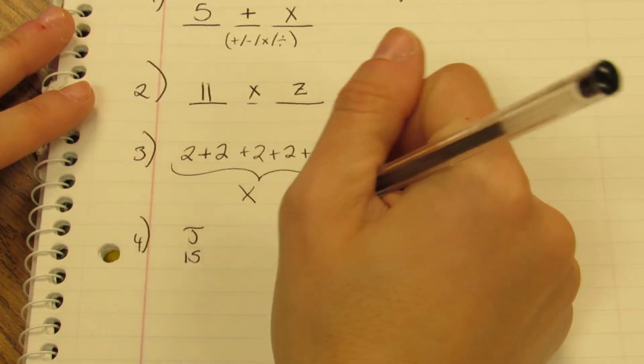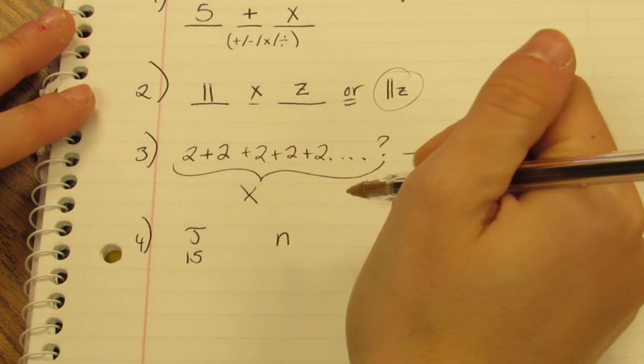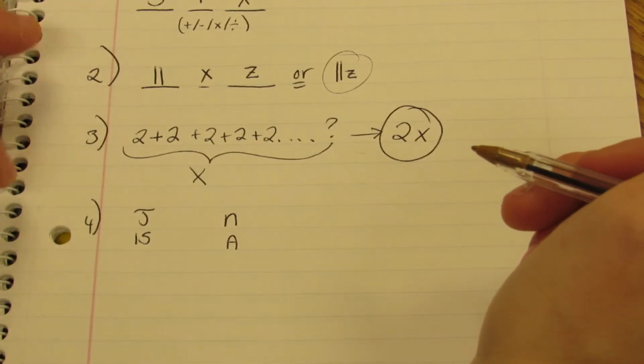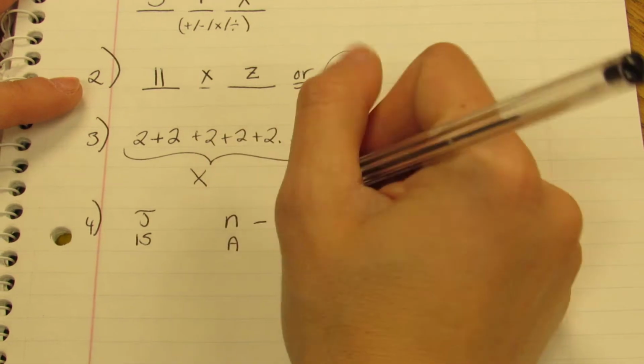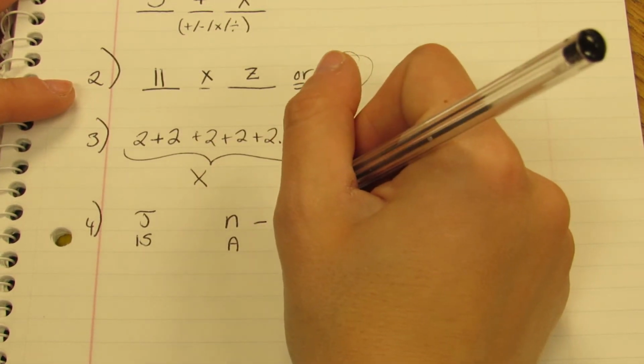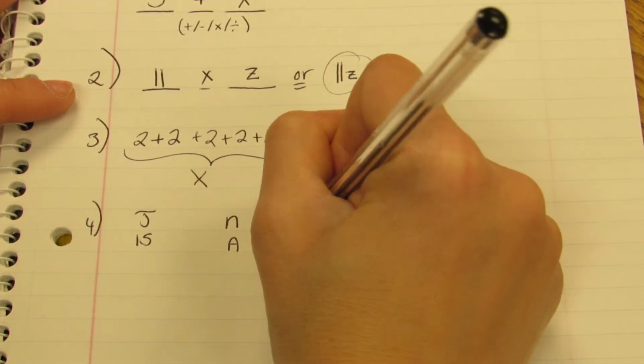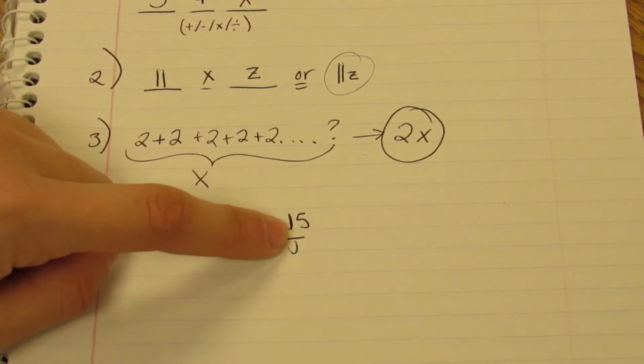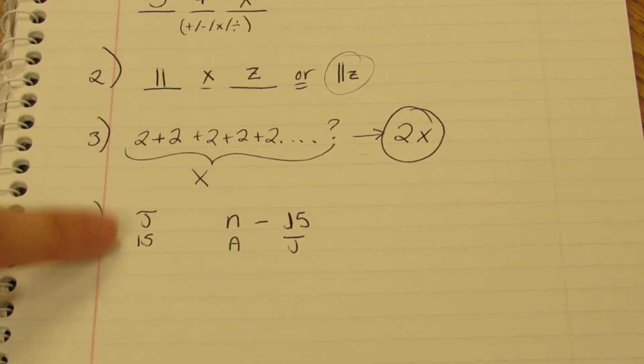Do we know how much Angie scored? No. So that we're going to represent with an n. Fewer than means subtraction, then Juan, who scored 15 goals. So Angie scored n fewer goals than Juan, and Juan scored 15 goals.